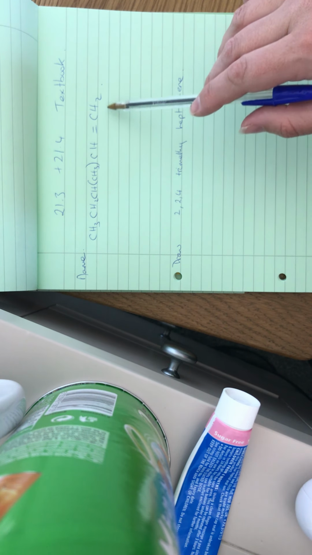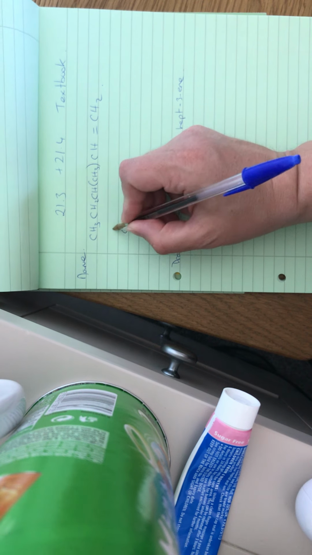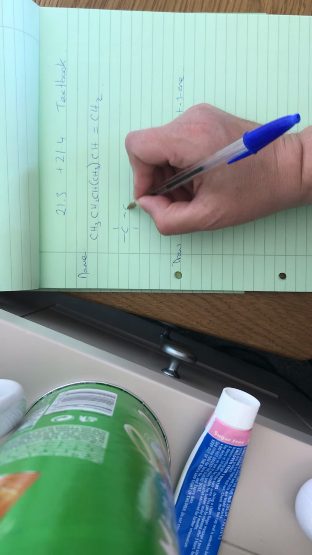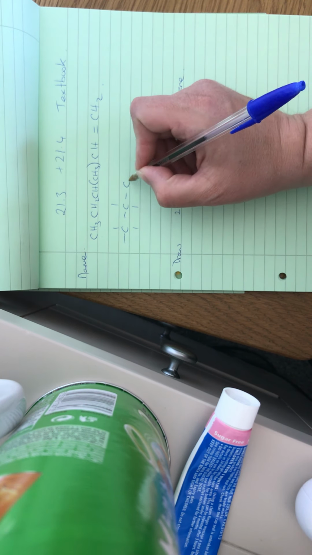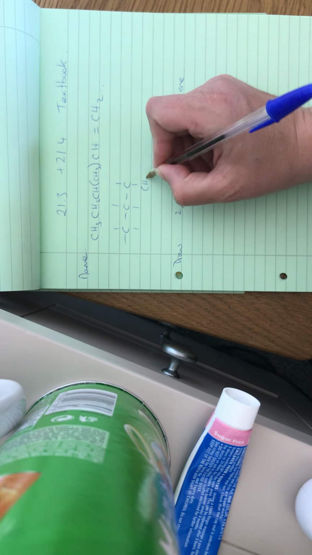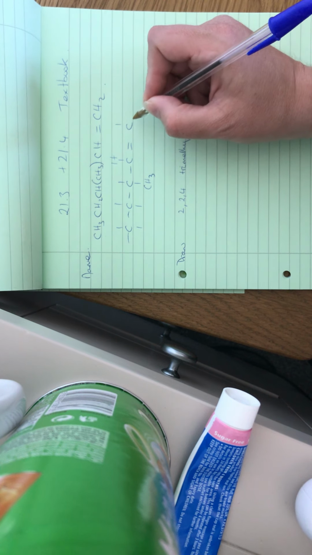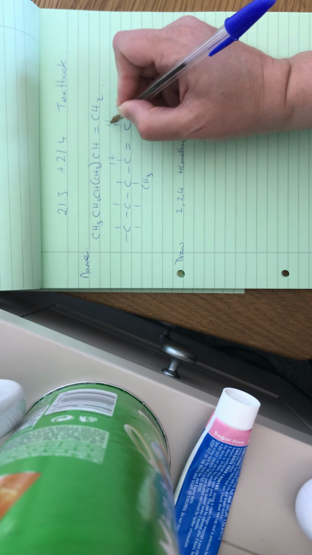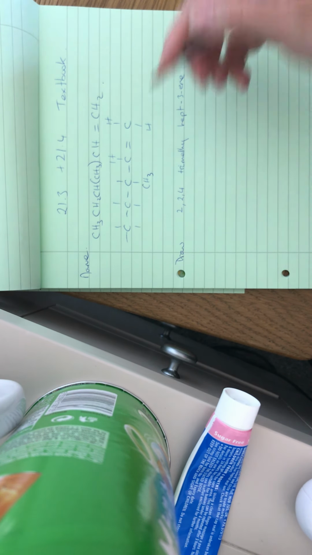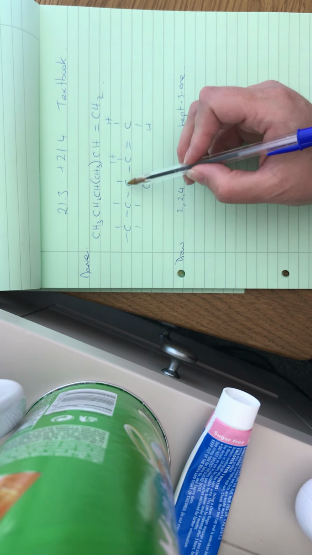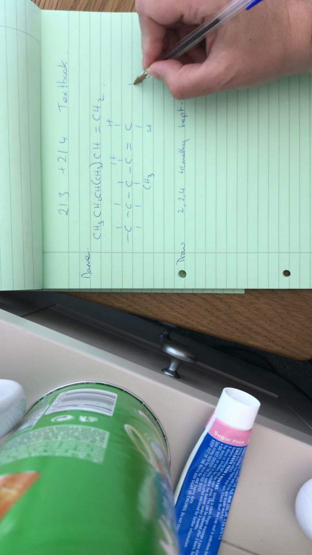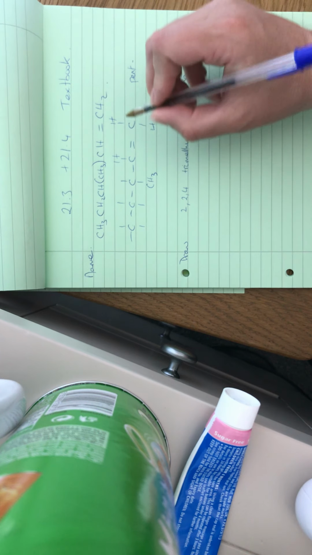It asks you to name the structure. So the first thing you have to do is draw it out. A carbon with 3 hydrogens, a carbon with 2 hydrogens, a carbon with 1 hydrogen and a methyl group, a carbon with a hydrogen, a double bond, and a carbon with 2 hydrogens. Okay. So if we take a look at the longest chain, we've got 1, 2, 3, 4, 5. So we're looking at pent. We're looking at where the double bond is.